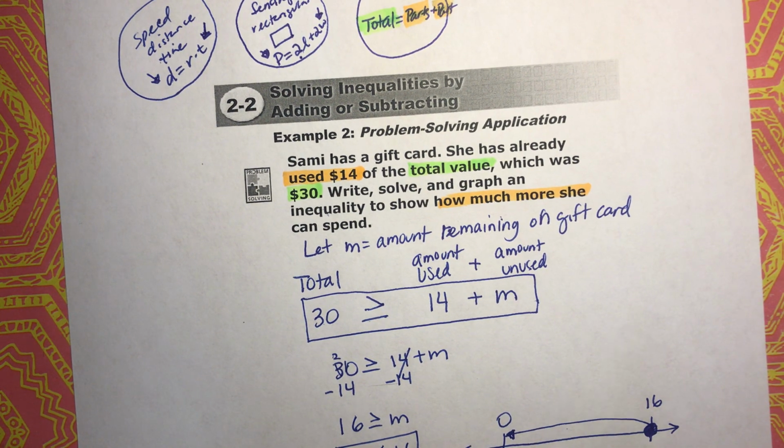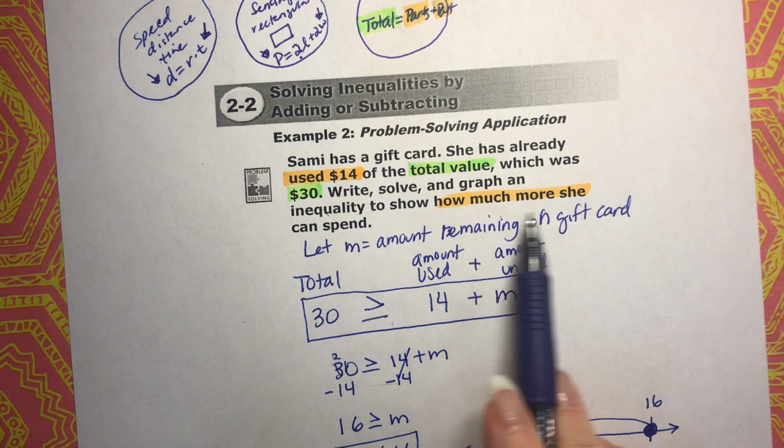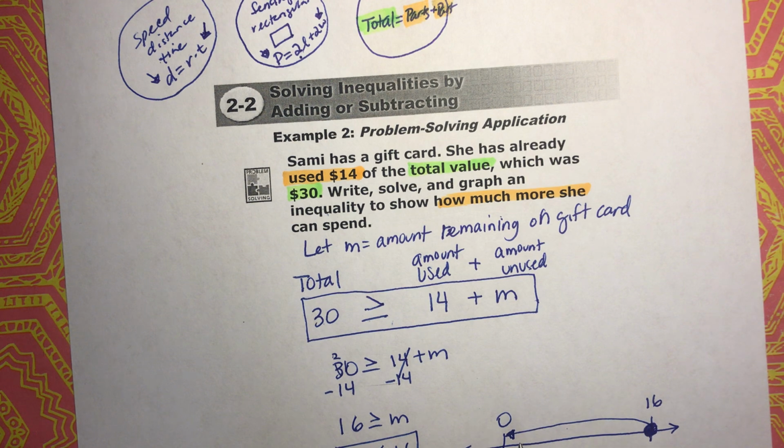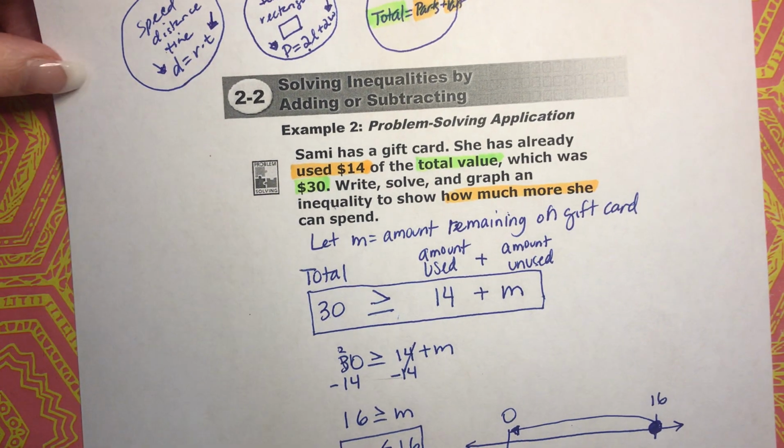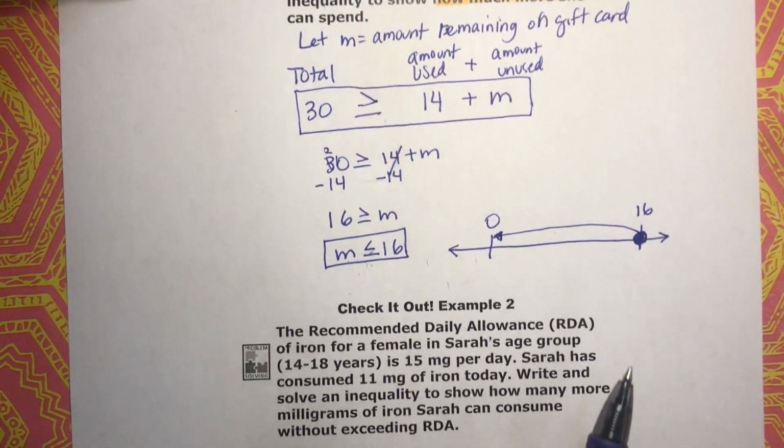Okay, so we wrote our inequality, we solved it, and we graphed it. So how much more can she spend? Well, she can spend $1 all the way up to $16, but there's no more money after $16 on that gift card. There's only $16 left. So she can spend anywhere between $0 and $16. All right, perfect. Let's move on to the next example.